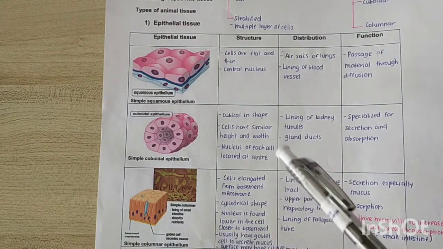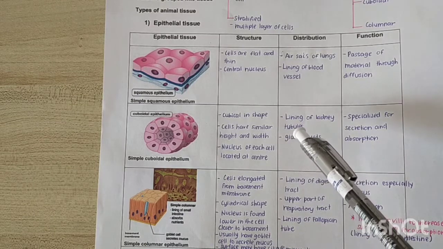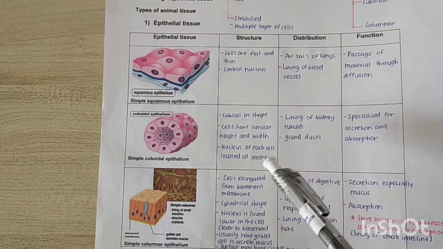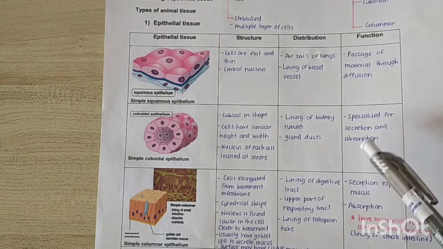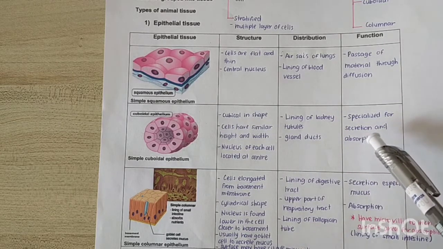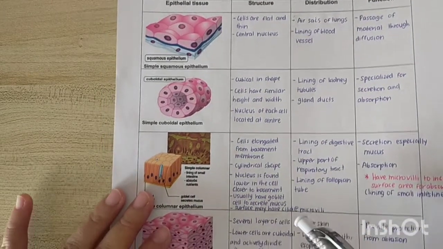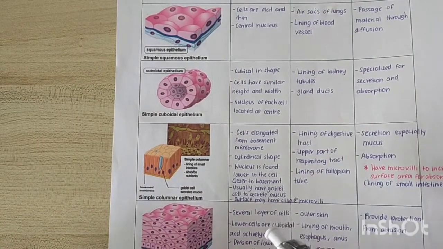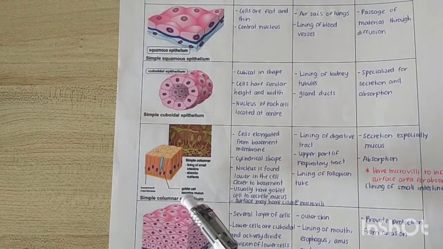Okay, so the distribution of the simple cuboidal epithelium, it can be found as the lining of kidney tubules and also gland duct. And then the function of the simple cuboidal, it is specialized for secretion and also absorption. Okay, so now we proceed to the next type of epithelial tissue, which is simple columnar epithelium.